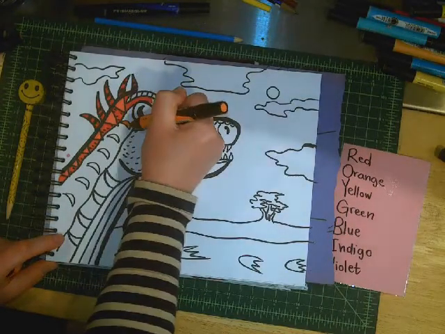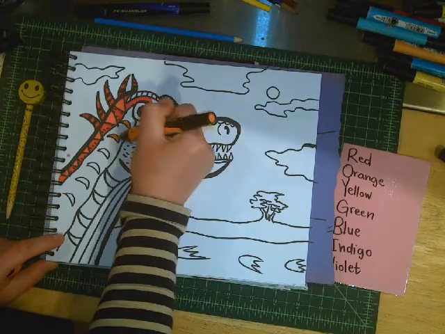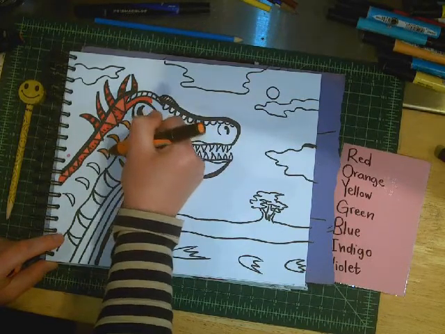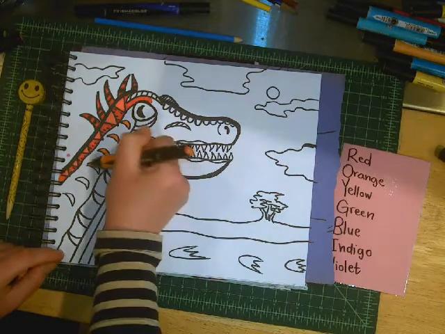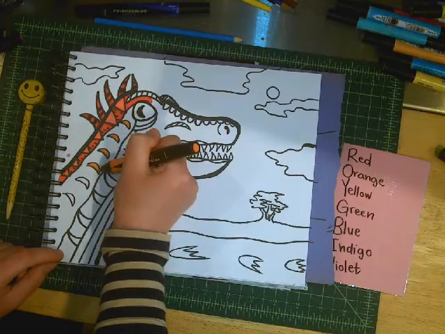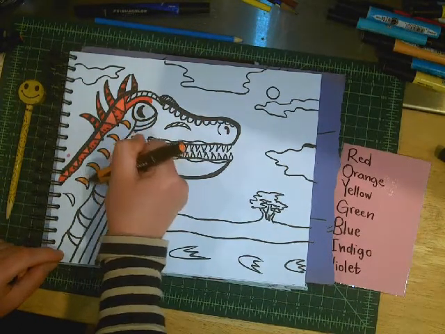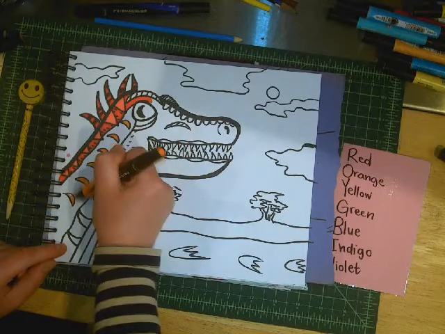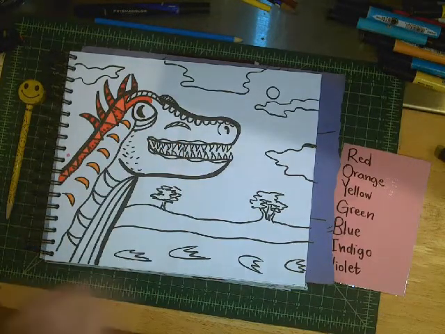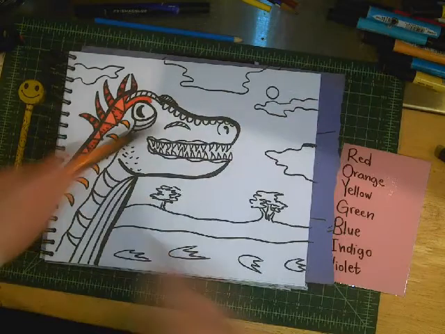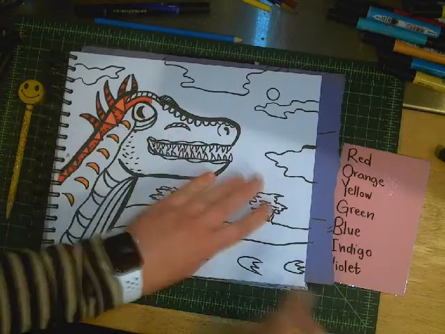I will pause this video so I can show you the finished product. Might look different than what it looks like now because this is only the beginning of me coloring in this dinosaur's face and part of the body, the neck here. And you'll see more soon. When you're done with the dinosaur, remember to color the background as well.